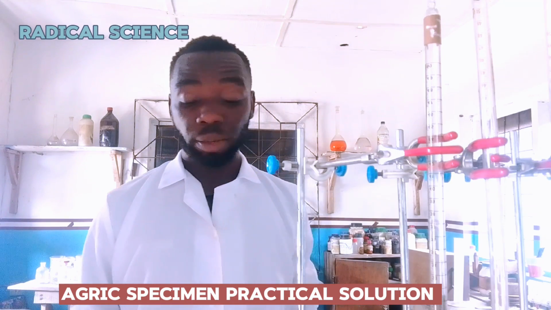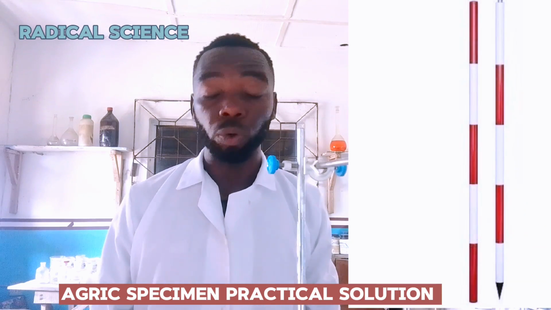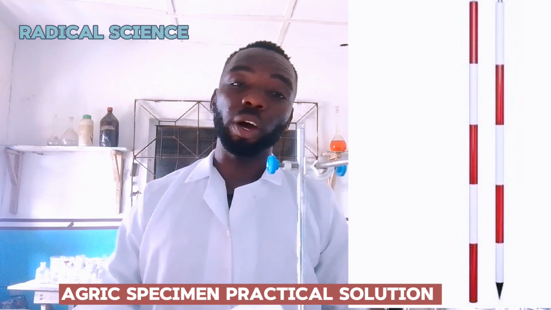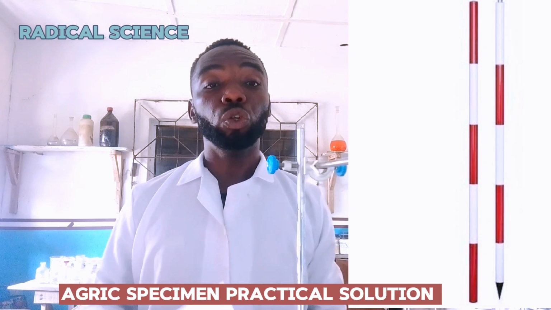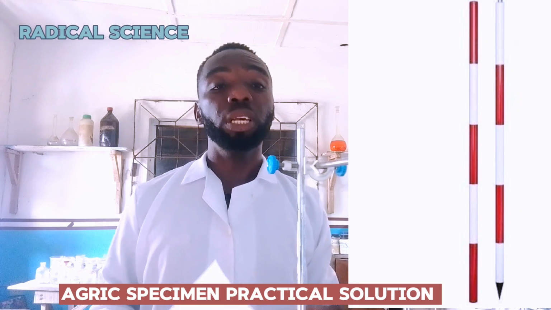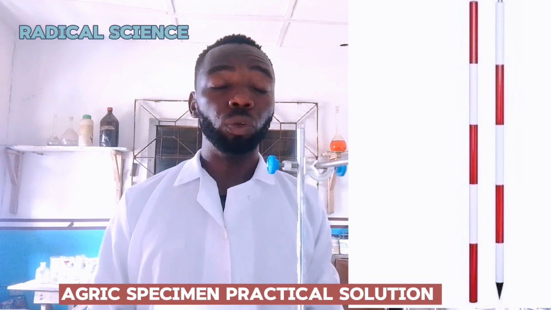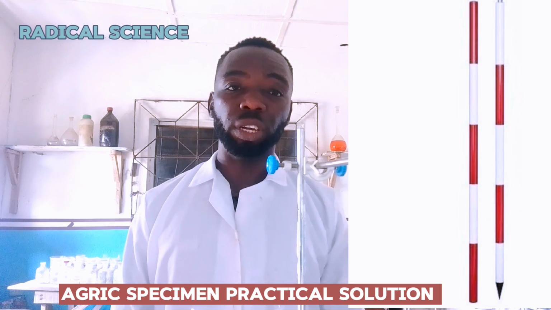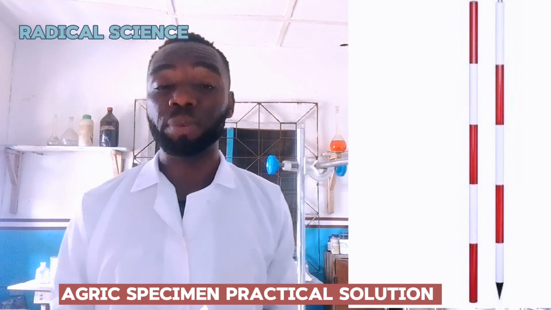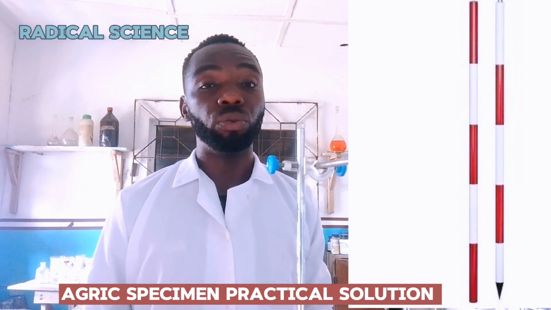So on specimen A, which is the ranging pole. In this 2024 exam, WAEC expects you to be able to describe this simple surveyor tool known as a ranging pole. If you're able to describe it very well, that earns you your mark.